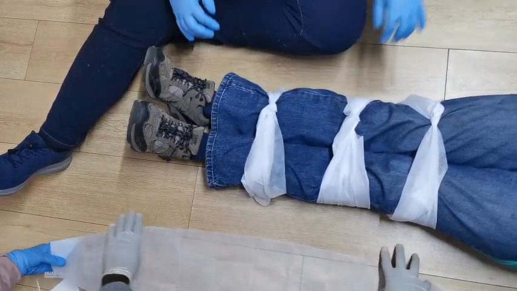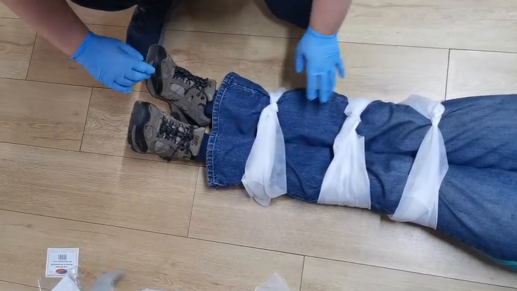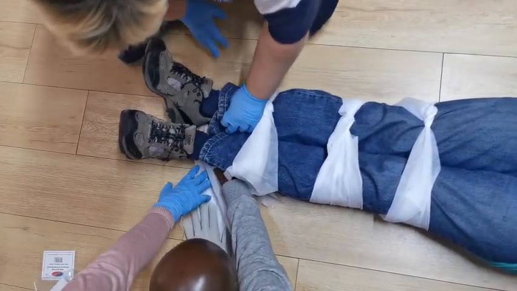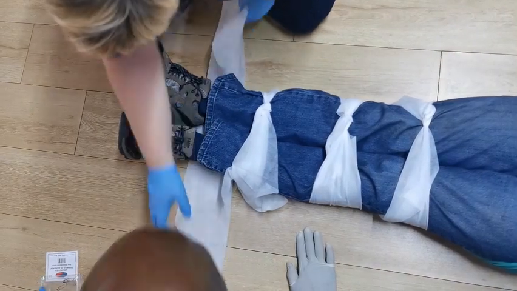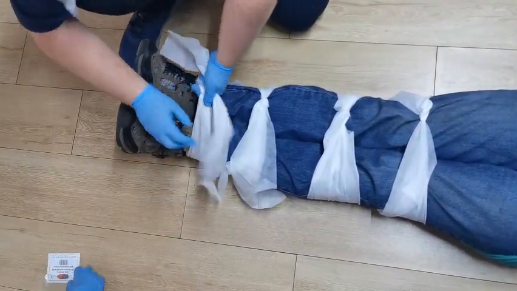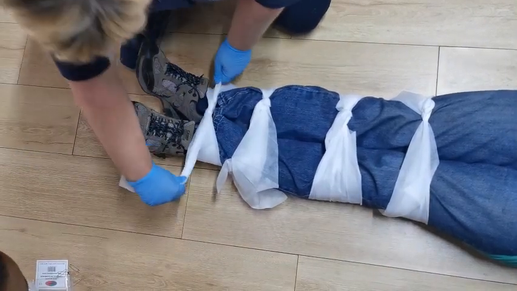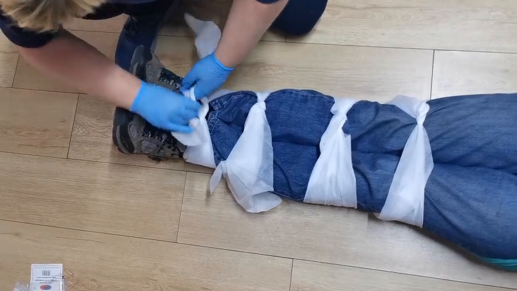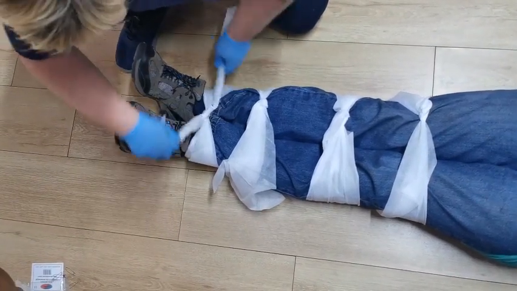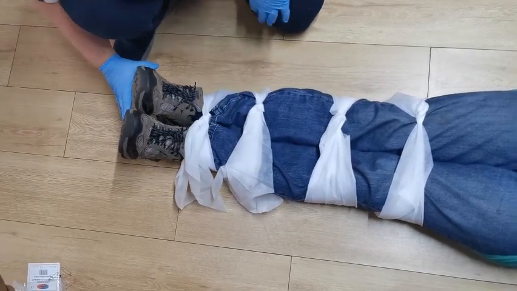There we go. Ankles. And you can tie it off like this. Or you can add another bandage and tie the feet properly nice together as well.